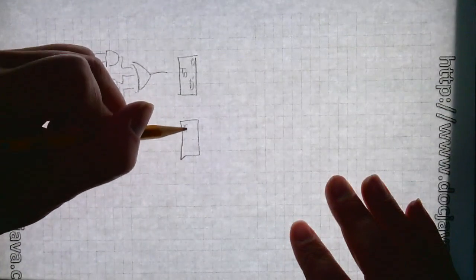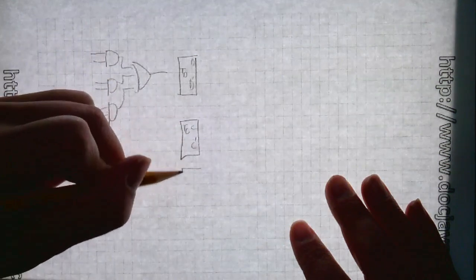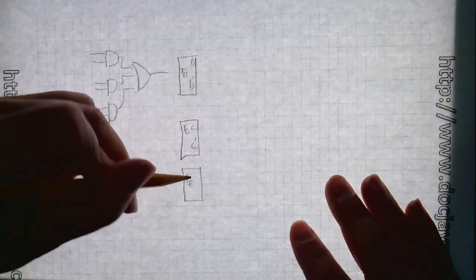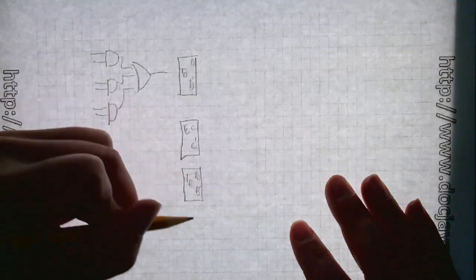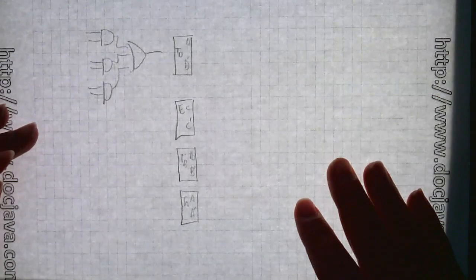Why don't you guys tell me what the inputs are here while I'm drawing this? Any takers?